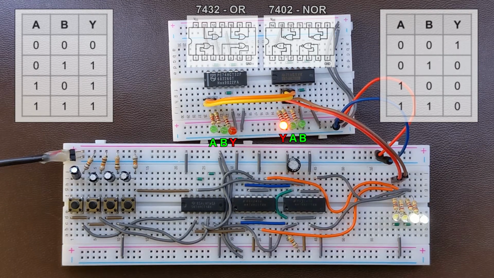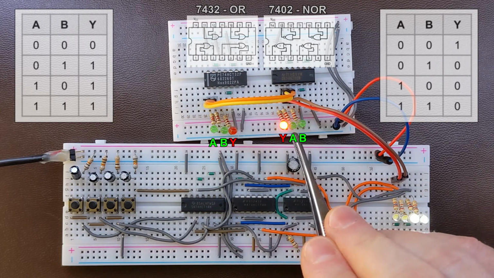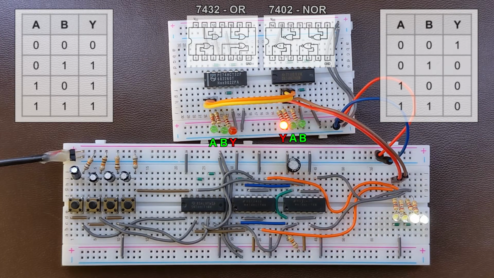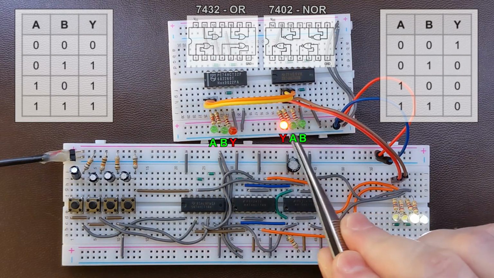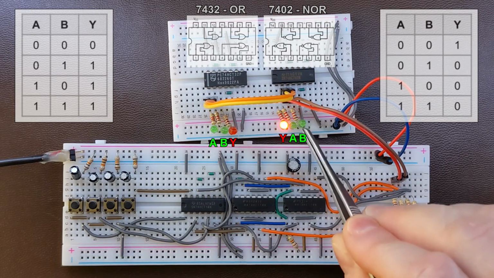However, for some reason, the 7402 has its gates turned over. The output is on pin 1 and the inputs are on pins 2 and 3. Remember about this and refer to the datasheet if unsure. That is also the reason why I switched over those LEDs for the NOR gates. The output is on pin 1, 2 and 3 are inputs.